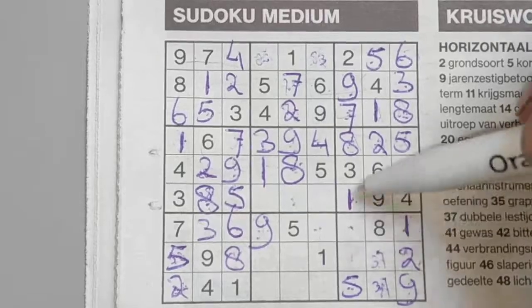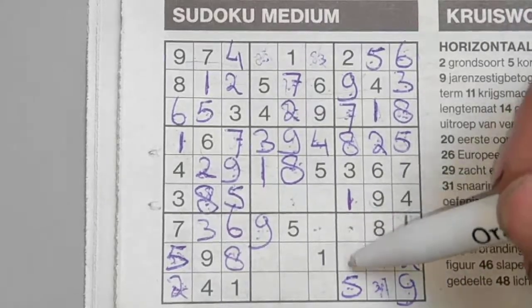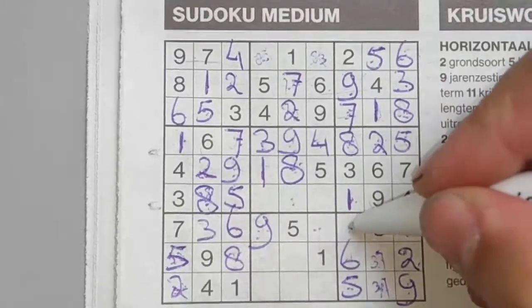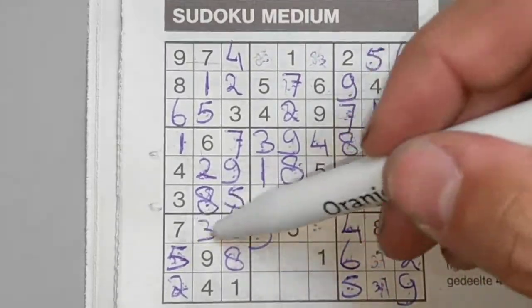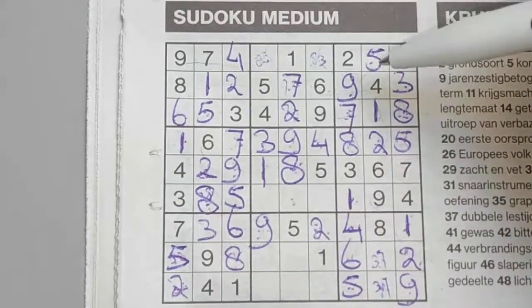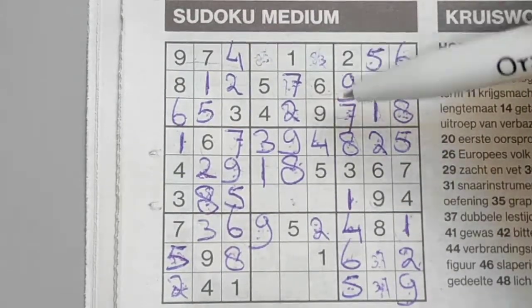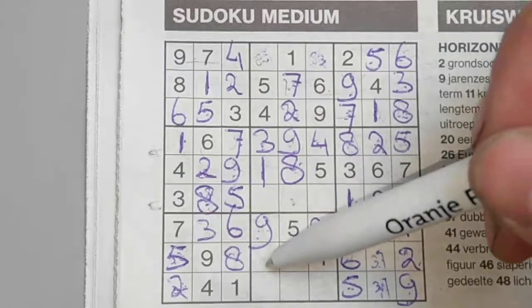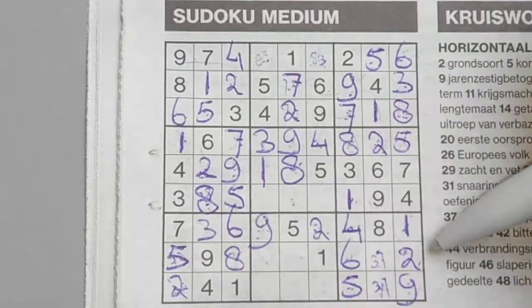How about these 2 numbers of this big square for the numbers 4 and 6? We have a 6 here, no 6 there. 6 should be here, and the 4 goes there. 1 number left in this row for the number 2. And now how about these 2 numbers in this row?